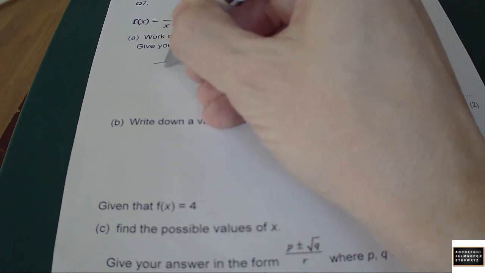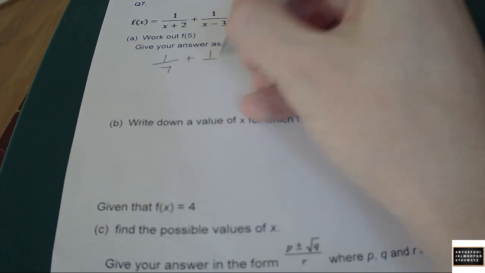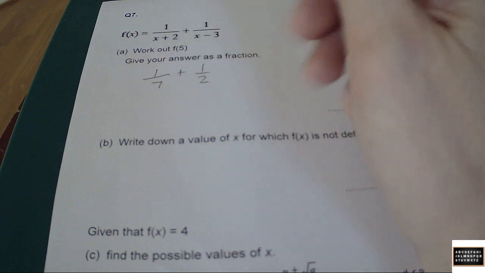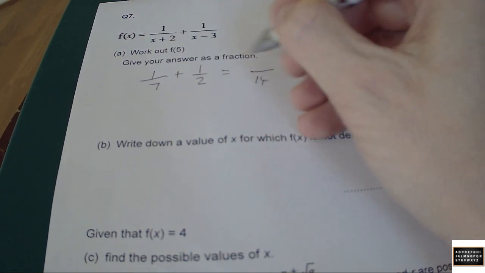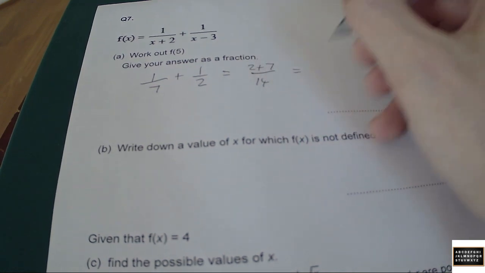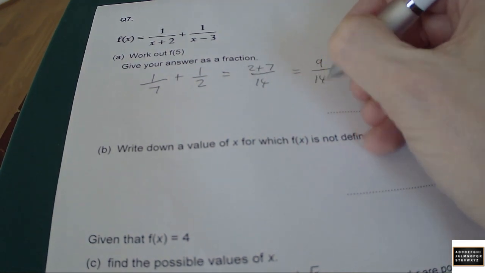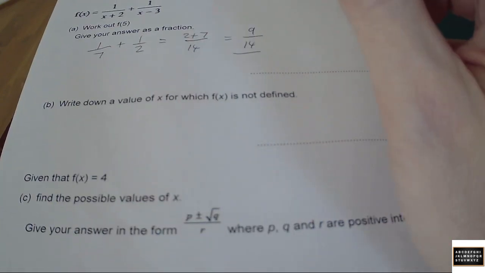So 1 over 5 plus 2, which is 7, and then 1 over 5 minus 3, which is 2. So it's a seventh plus a half. Effectively, this is now a fractions question. So we look for a common denominator, which in this case will be 14, and we're going to create ourselves the answer, which is 9 over 14. Don't think it goes any simpler than that.